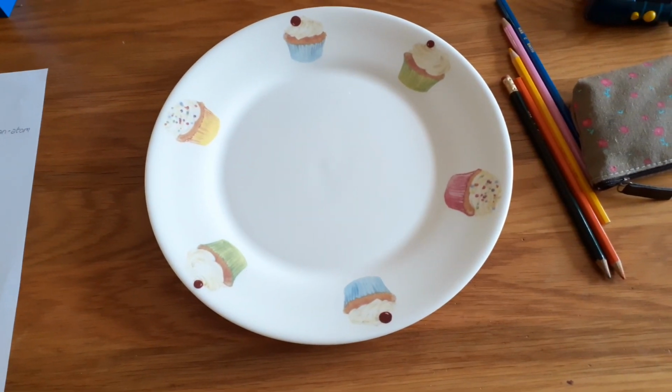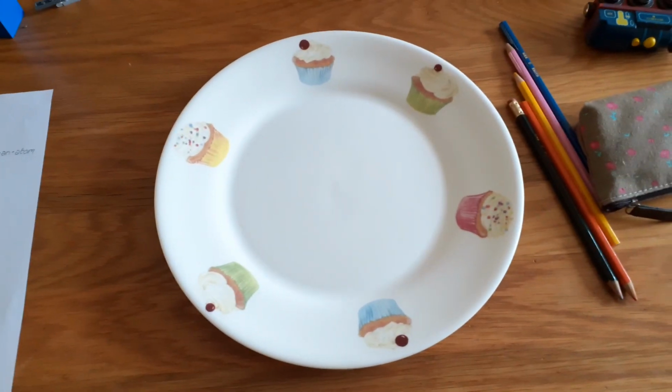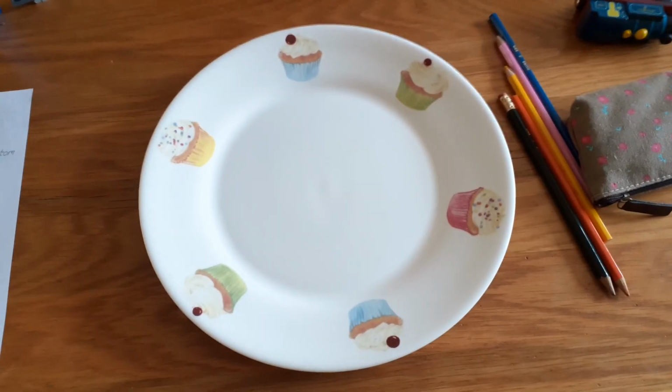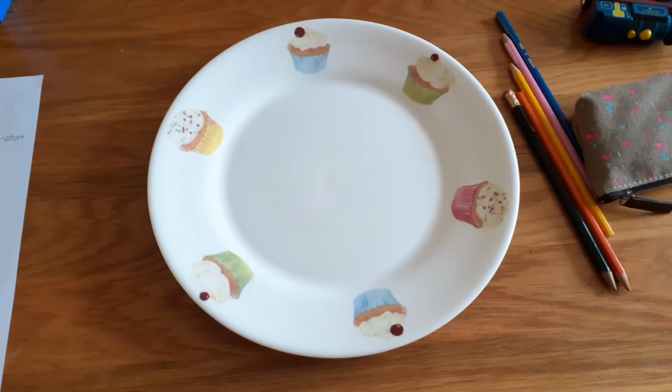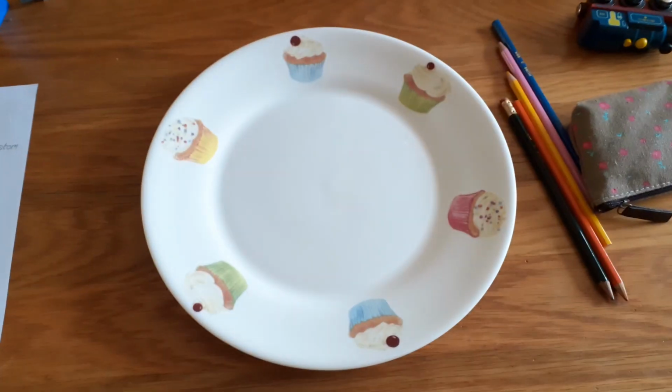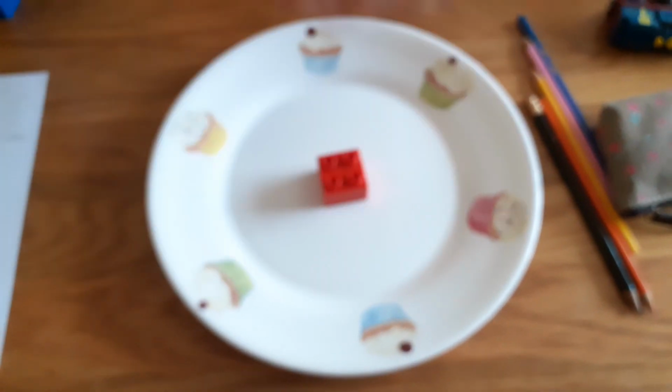So what's inside the atom? Well, in the middle of the atom, there is something called a nucleus. You may recognise the word nucleus from when you learnt about cells. It's the exact same word. And inside the nucleus, there lives something called a proton.